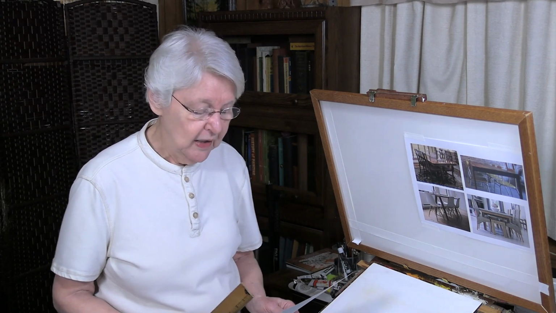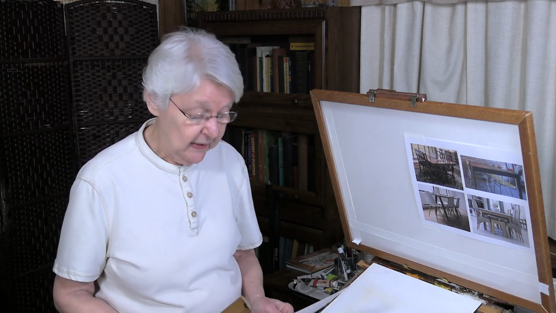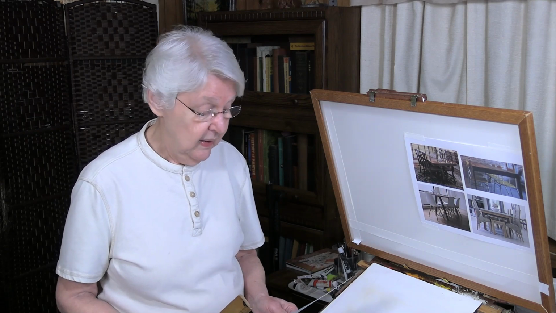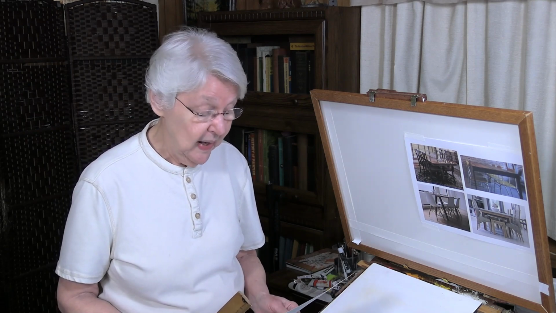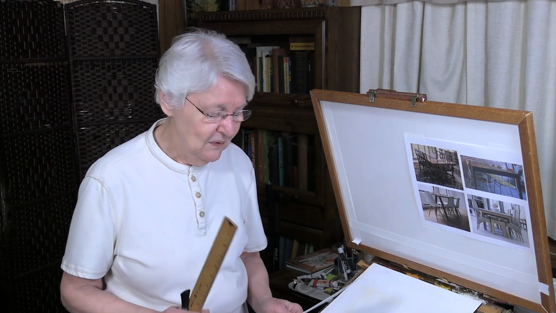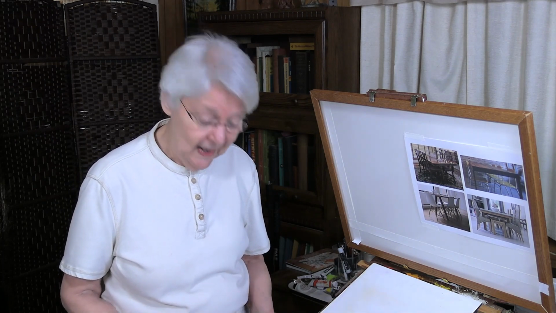How would you set up a painting to do a small dining room table with 4 chairs around it, seen from the perspective of a living room couch? In other words, the table would be at eye level. Well, you gave yourself the clue right there when you said the table would be at eye level.